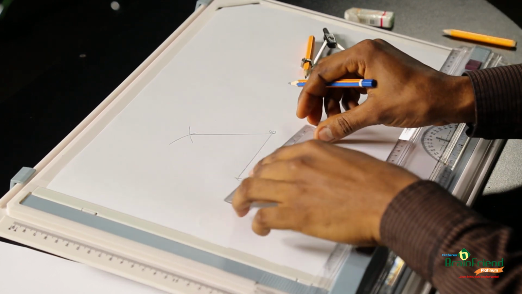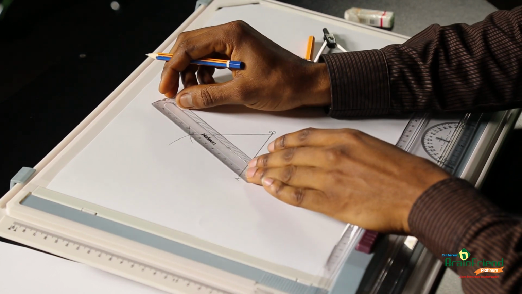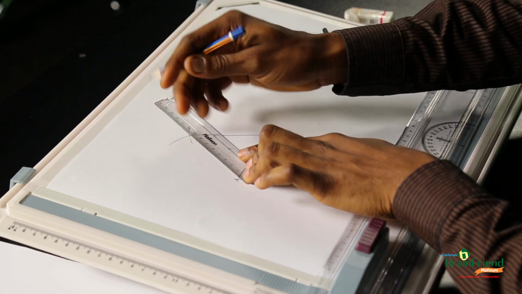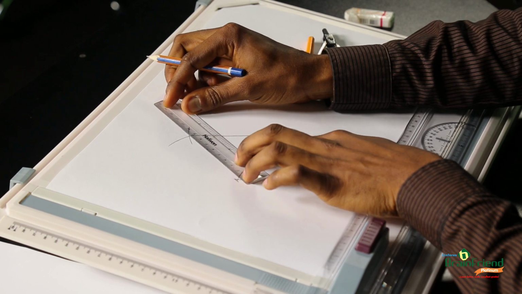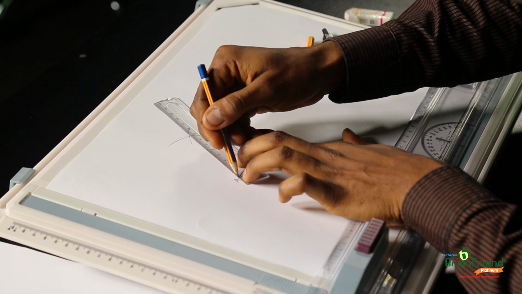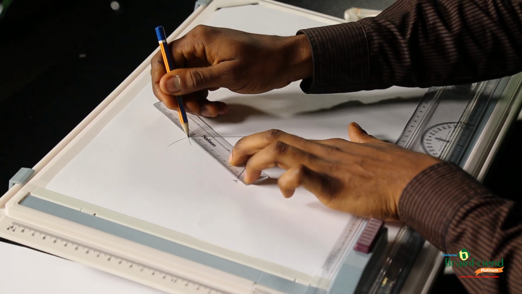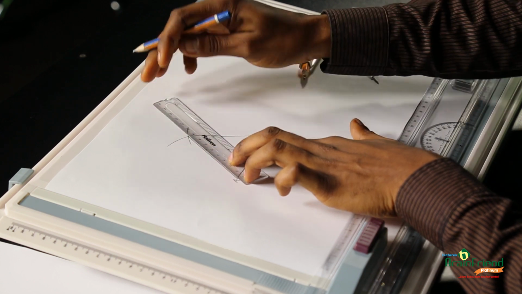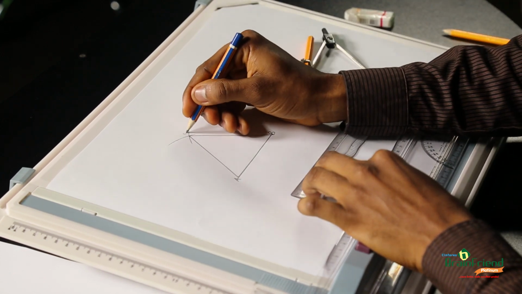Repeat same procedure by drawing line from point A. Call this point point C.